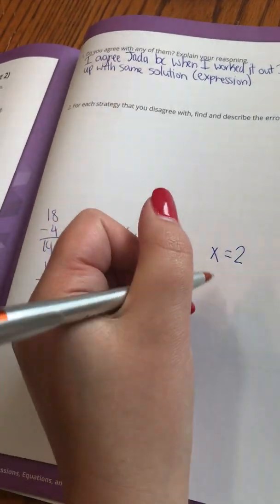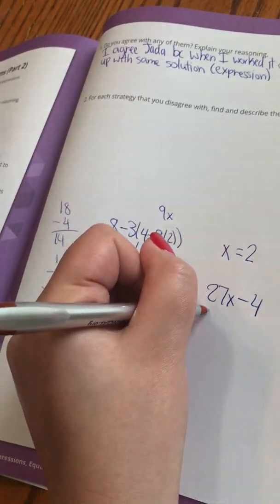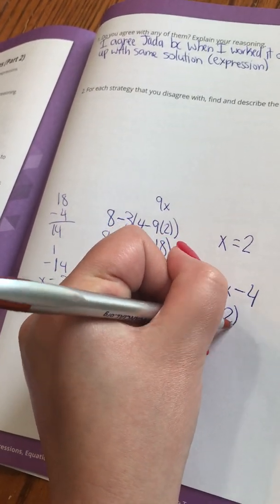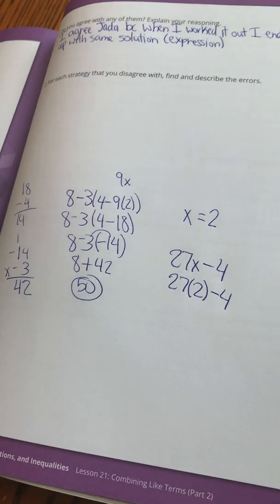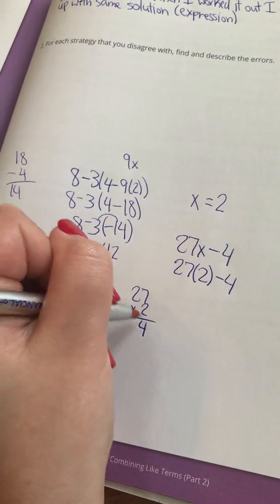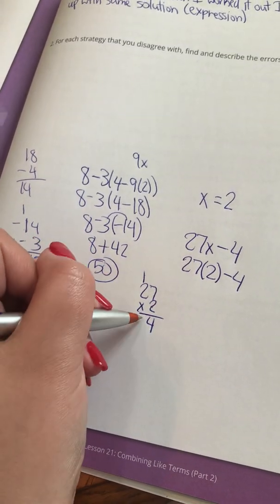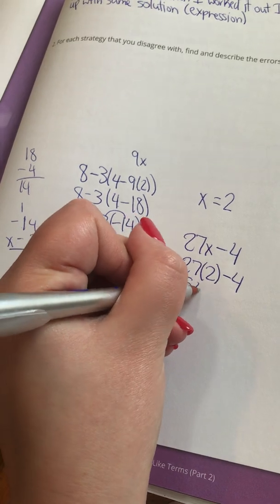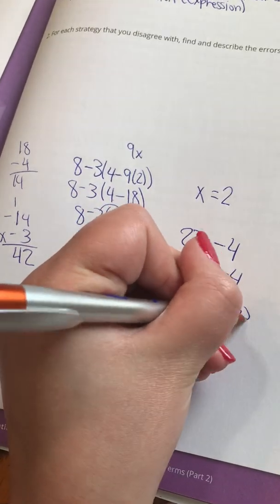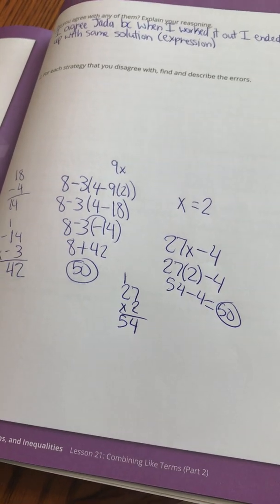So if I plugged it in this expression that we ended up with, so 27 times 2 minus 4, 27 times 2 is 54, and 54 minus 4 is 50. So you see that's the same answer.